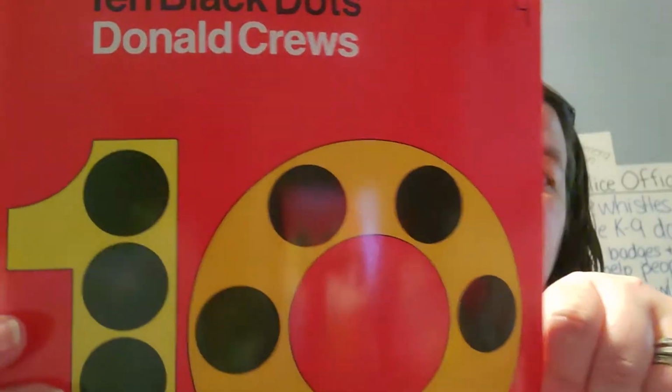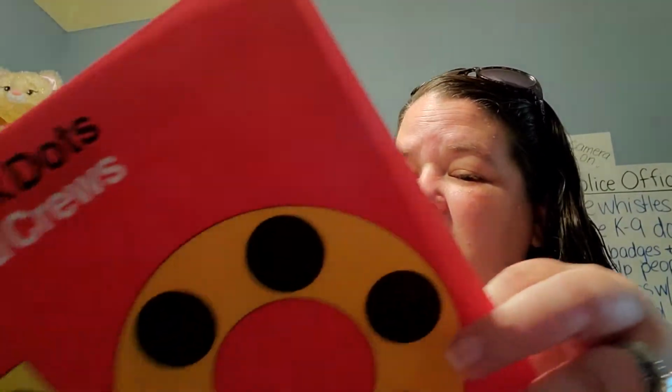10 Black Dots by Donald Crews. He's the author and the illustrator, so he wrote all the words and he drew all the pictures. What can you do with 10 black dots?